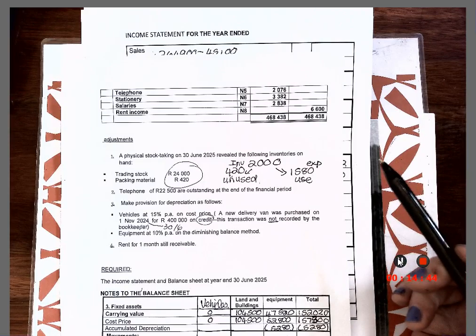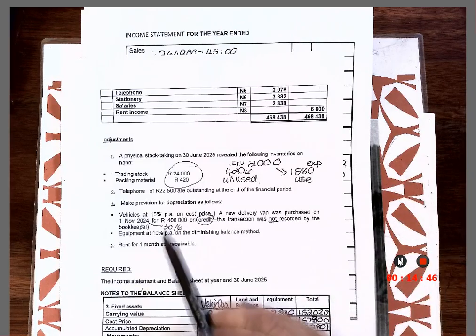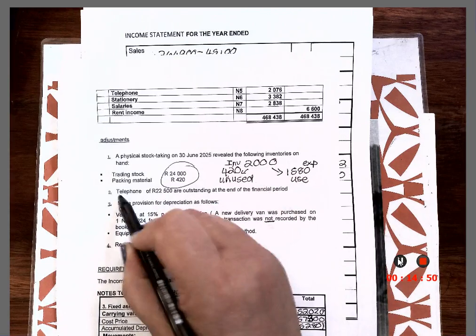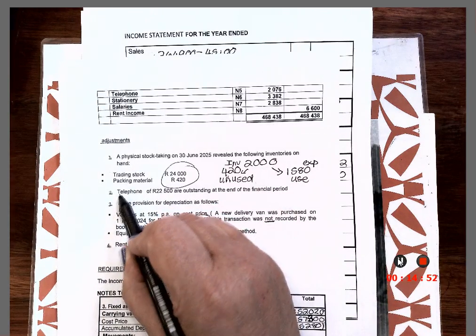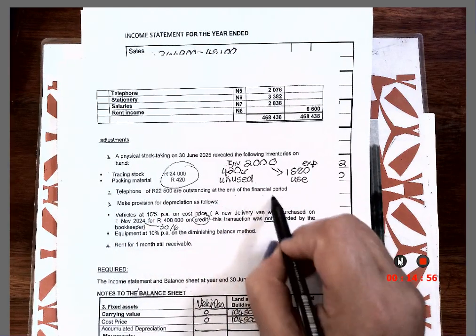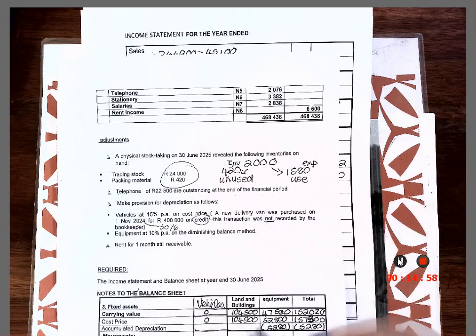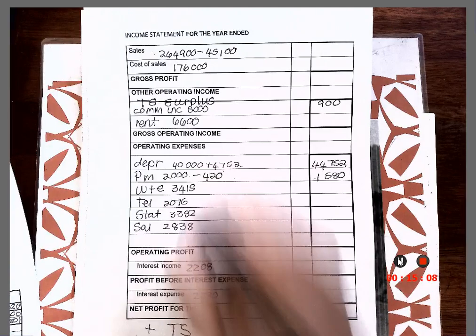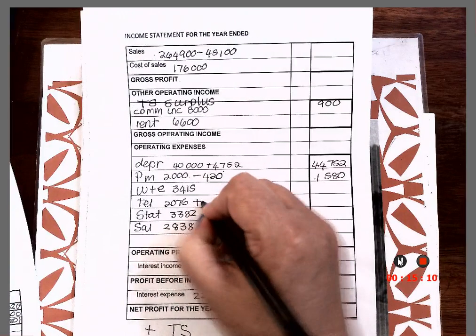Everybody sharp? Okay. Telephone. Can you see what is telephone? An income or an expense? Expense. Outstanding at the end of the year. Can you see we have not paid it? What do I call an outstanding expense? Accrued expense. So, accrued expense makes my expenses more.